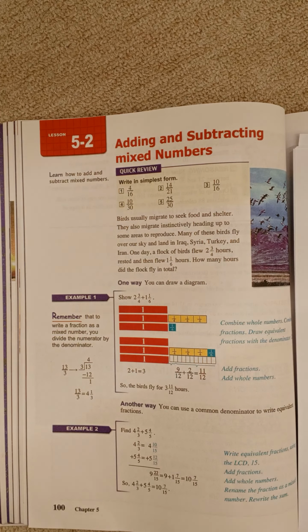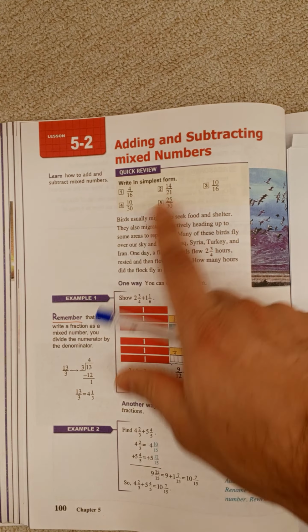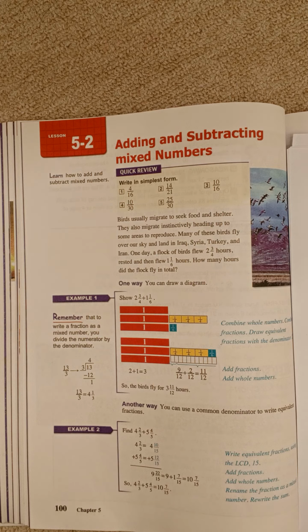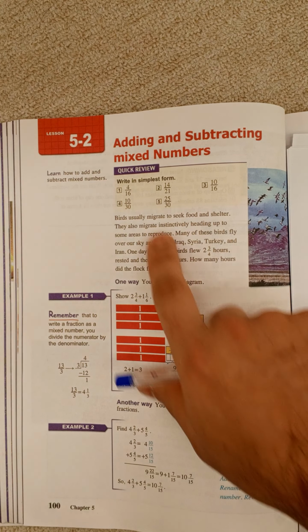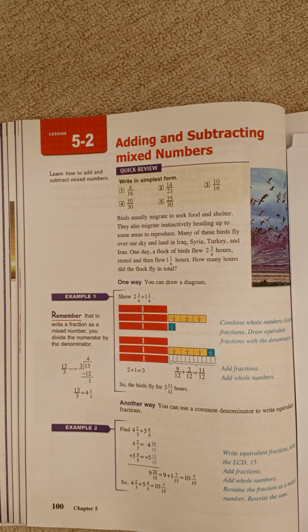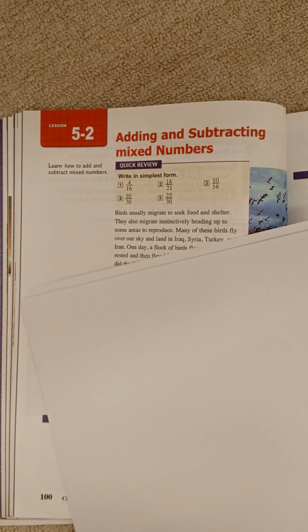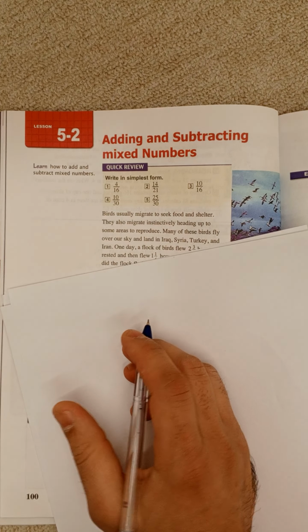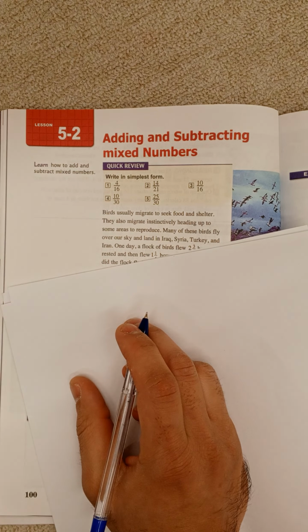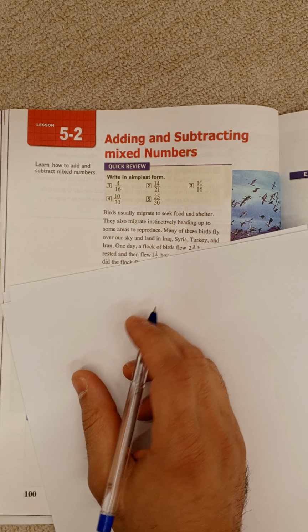So today's lesson is about adding and subtracting mixed numbers in chapter 5, the second lesson. Adding and subtracting the mixed numbers. First, what does mixed numbers mean? For example, a mixed number combines the whole number and the fraction together. What kind of fractions?